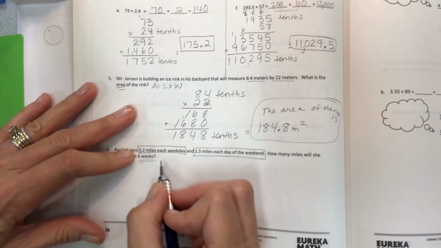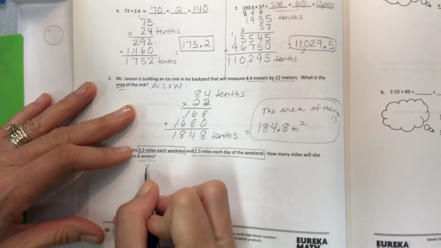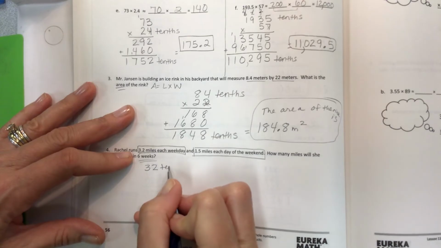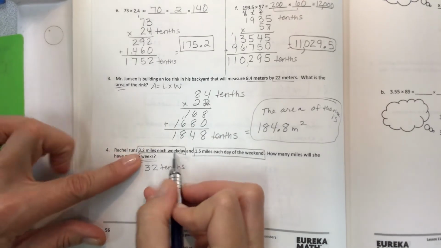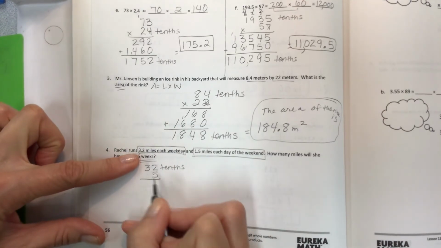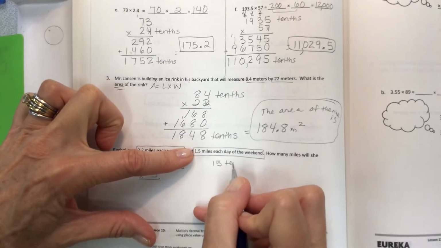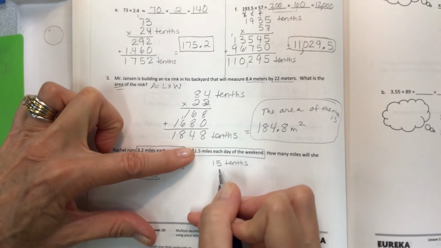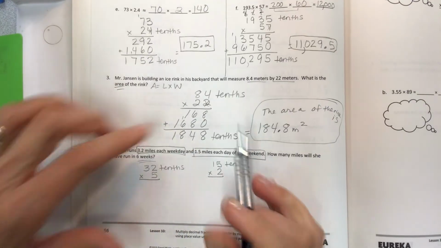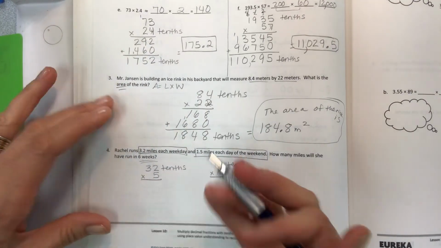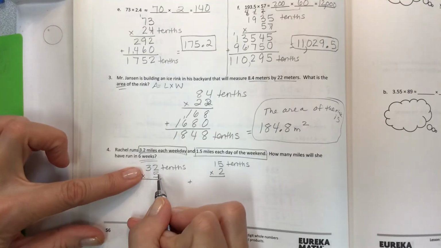It's not really necessary here because you can do the 32 tenths for all the weekdays, and then we can do the 15 tenths for the days of the weekend, and then you can put these together to make a week.